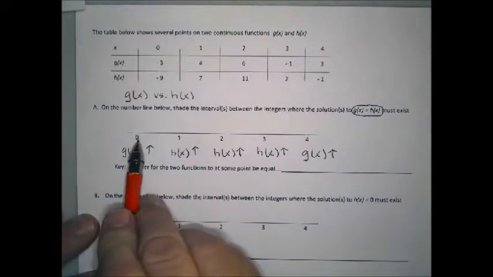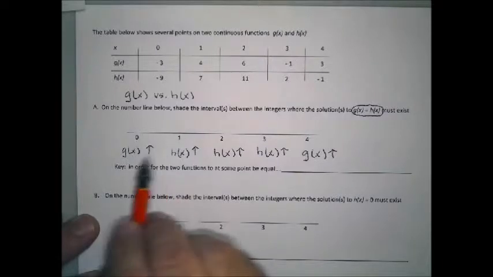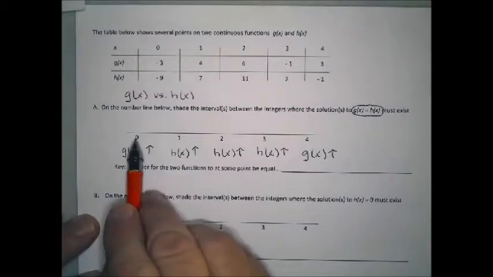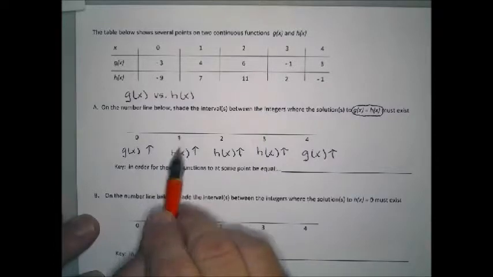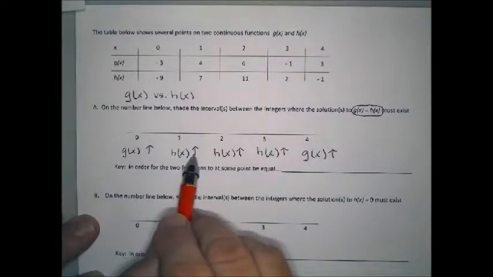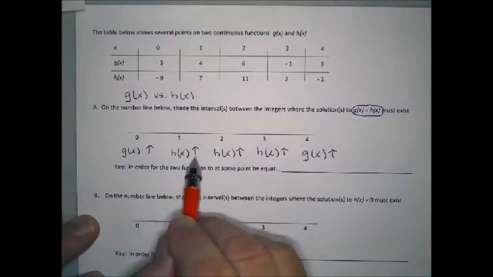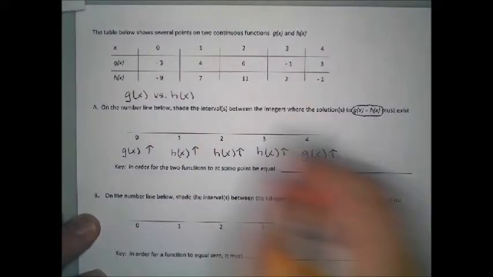Well, at some point between x equals 0 and x equals 1, they had to have crossed each other in order for their relationships to change. At x equals 0, g of x was higher than h of x, but at x equals 1, h of x is higher than g of x. So they must have changed positions, and in order for them to change positions, they must have crossed, and that's actually what we're looking for.